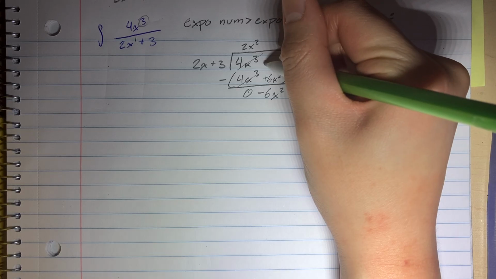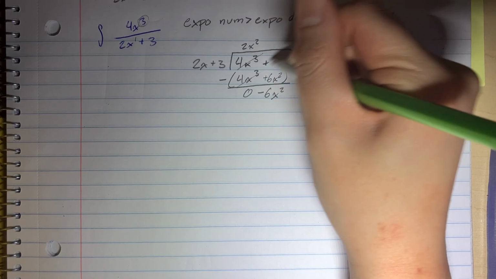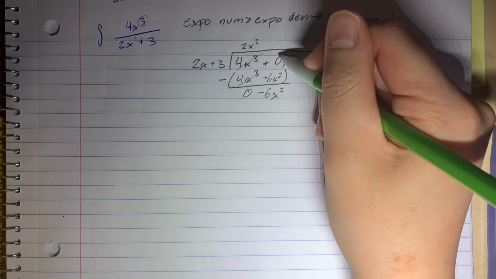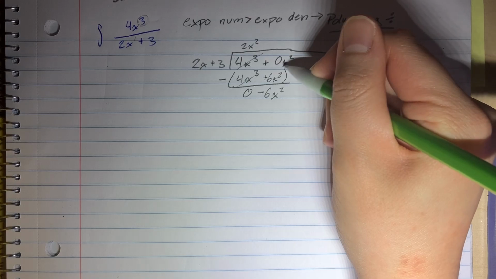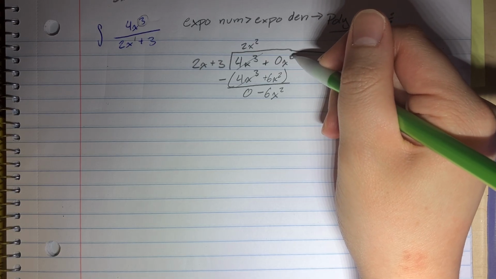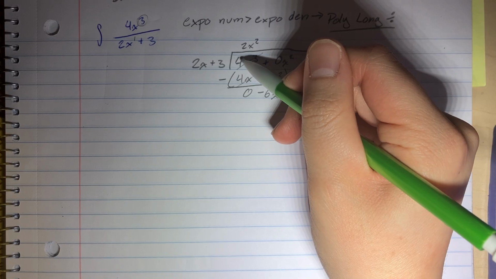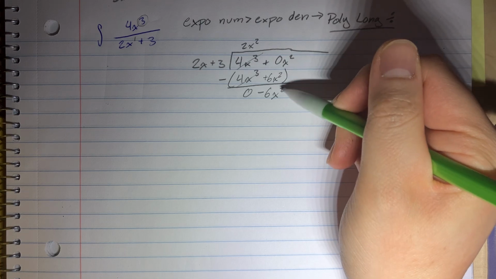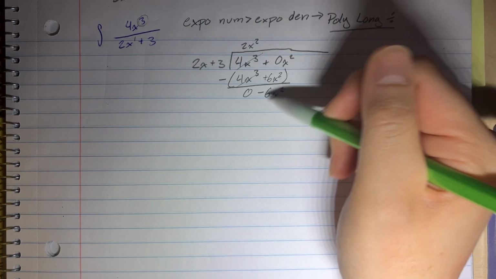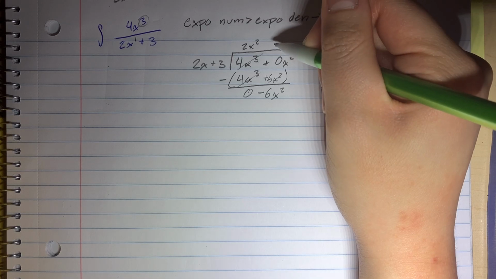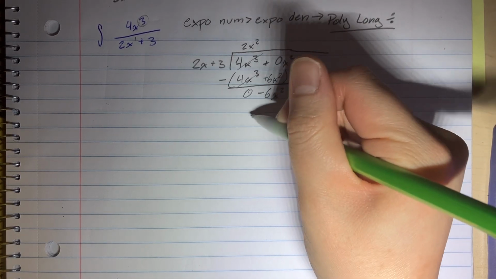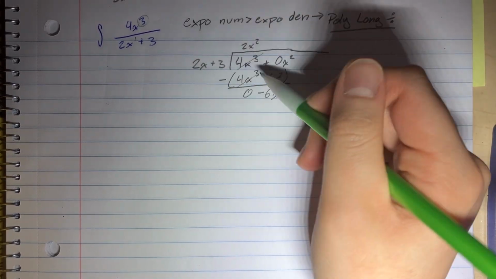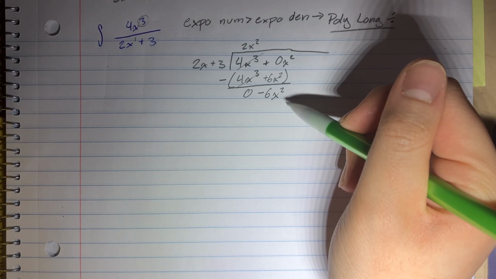What I like to do to make things a little easier to keep track of is add in little placeholder zeros. You just add 0 times x to the power of whichever is the next lesser power. Since we were doing x to the power 3 here, we're going to do x to the power 2, so that it aligns with this negative 6x to the power 2. So if we do this, we should look at our equation and ask, what's going to cancel out now? Can we multiply 2x plus 3 by something to cancel out negative 6x to the power 2?